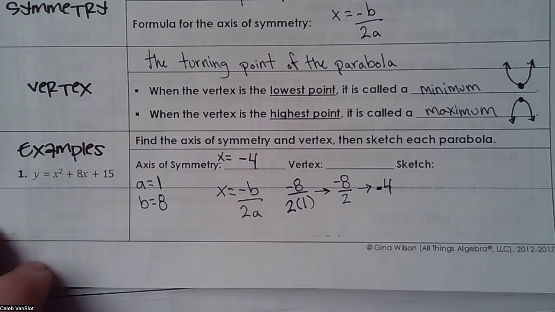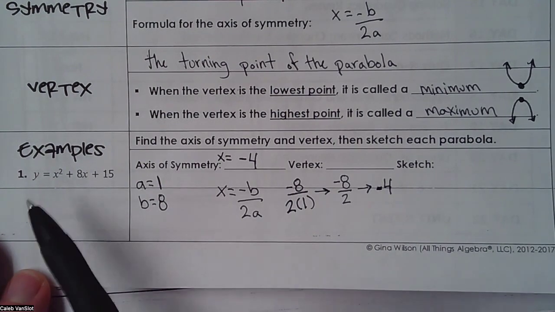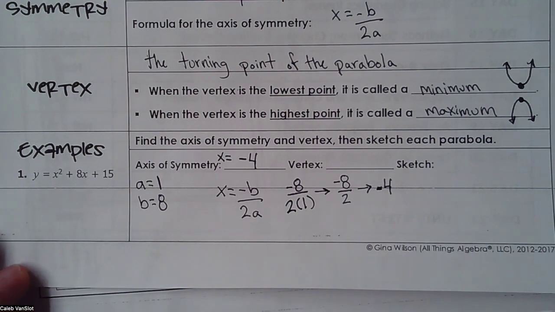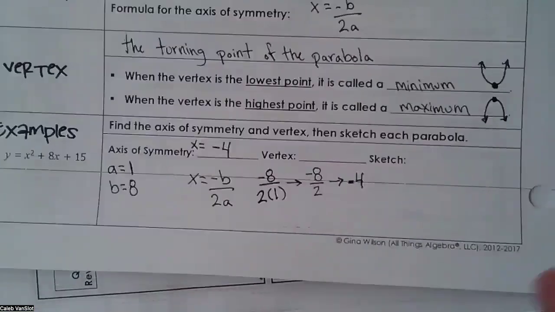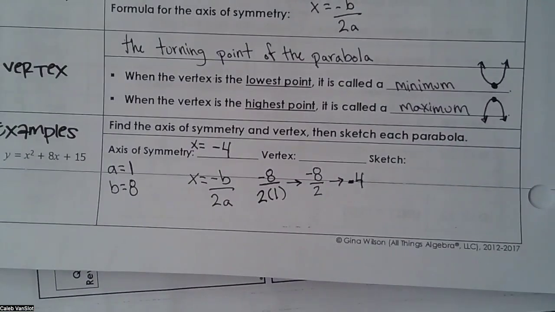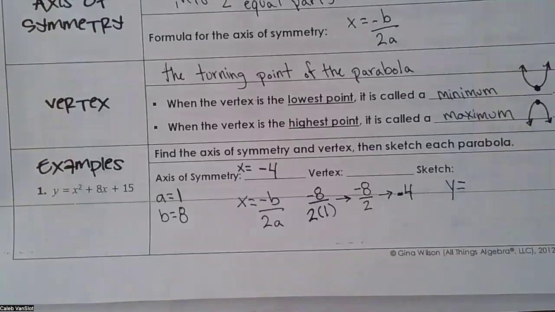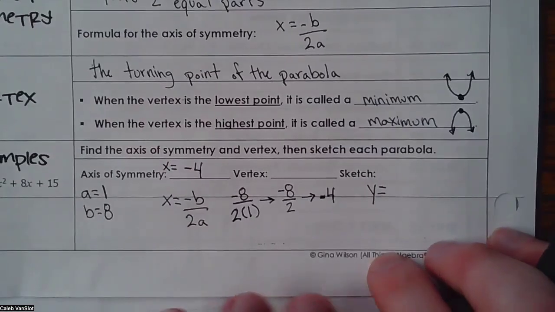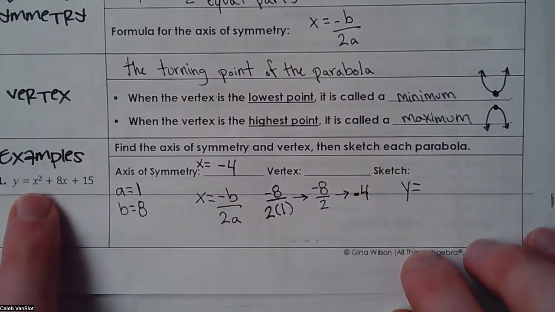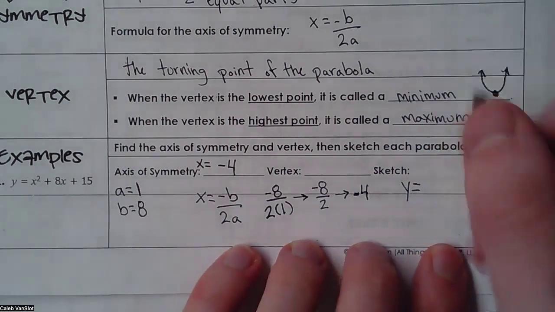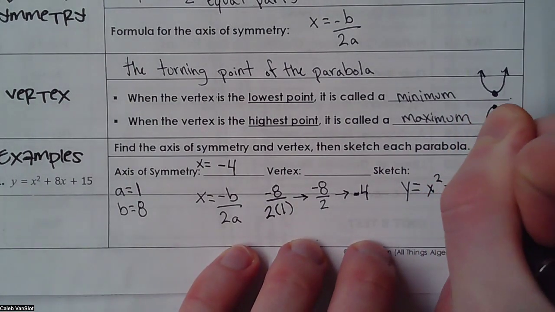So if we plug in our x for all the x's, that's going to leave us with what y equals. So what we can do here, we can take our equation that they give us, x squared plus 8x plus 15. I'm just going to rewrite it over here first, and then we'll plug stuff in.